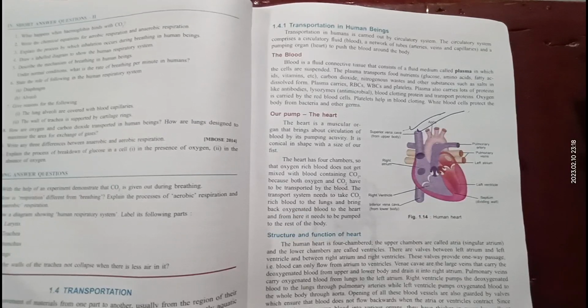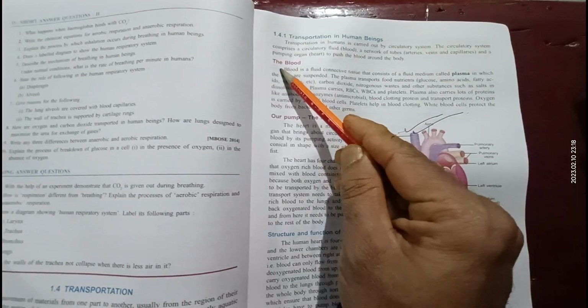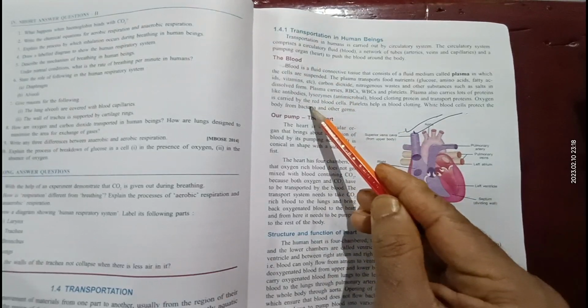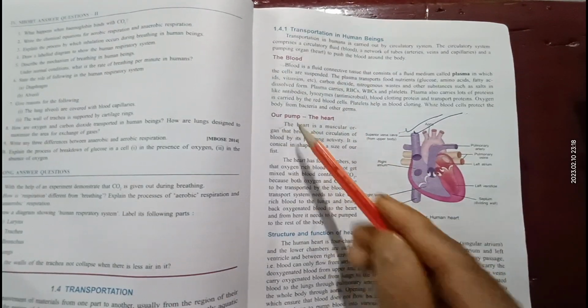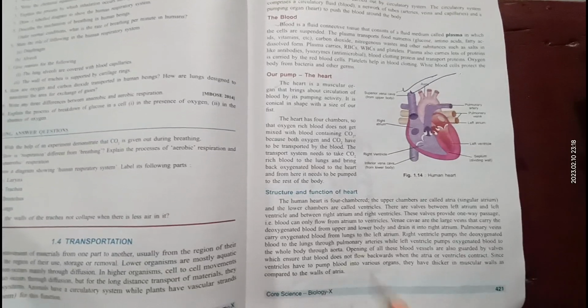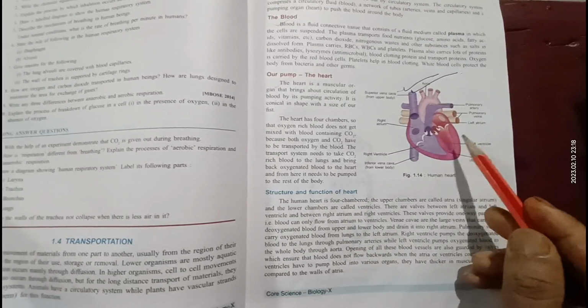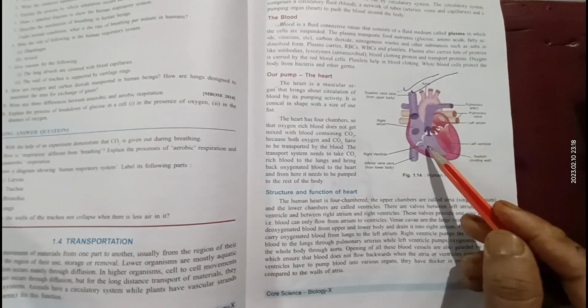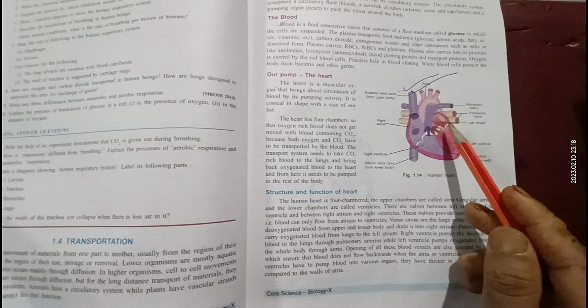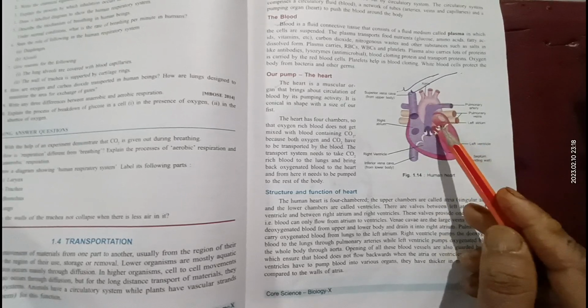On page number 421, in the transportation section, what are the components of blood? This paragraph is important. What is the heart? Next, structure and function of the heart. Just go through this. A question may come: which chamber in the heart receives oxygenated blood? Which chamber receives deoxygenated blood? Then what is the largest artery, the largest vein? This type of question may come.